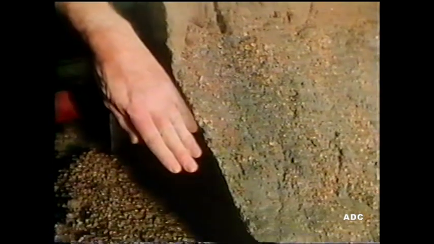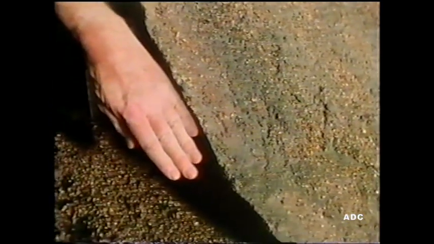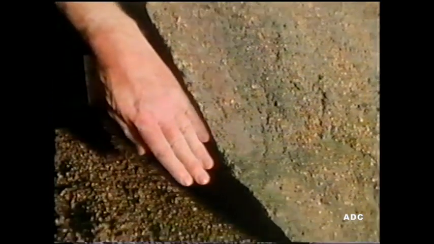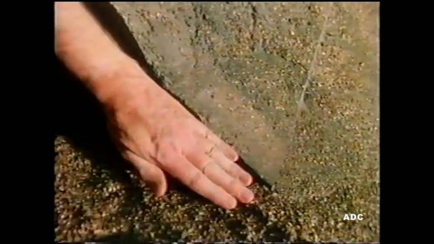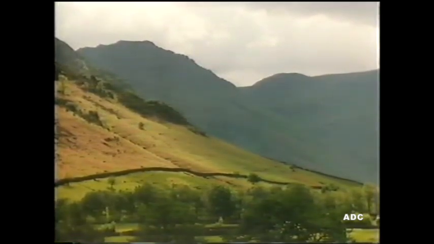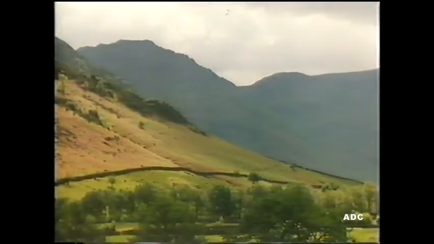This is the profile produced: the free face, the scree exposed once more by the removal of the fine material, and a low-angled slope formed at the base of the scree. This entire profile is now stable, even in a 100-year storm event. And it is, of course, a profile which is common in the Lake District. Let's look in more detail at how such profiles have been formed.